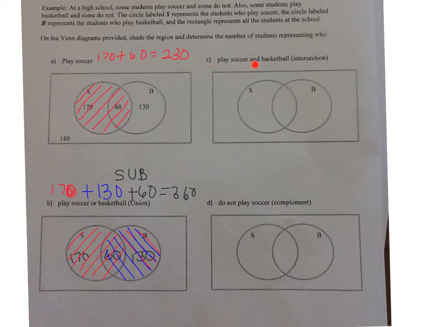All right, let's take a look at this one over here, the intersection. Who plays soccer and basketball? So notice I have 170 that play soccer, 130 that play basketball, and in the middle I have the 60. That's what I want. I want the intersection. Who plays soccer and basketball? So that would be 60, and that would be soccer intersect basketball is 60.